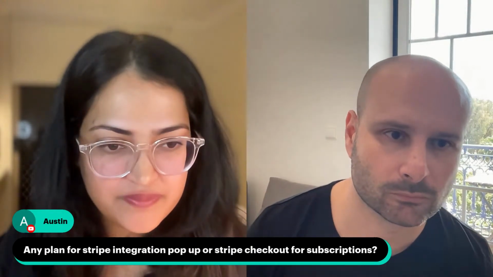Got it. Cool. Yeah, and I think on the BuildShip side, it can work with any kind of front end and front end framework. It's just like an API, so you can use it with anything. There's another question. I think we can wrap it up after this, which is integration with Stripe checkout and subscriptions.